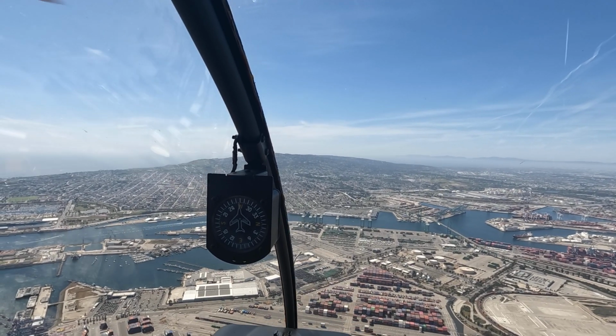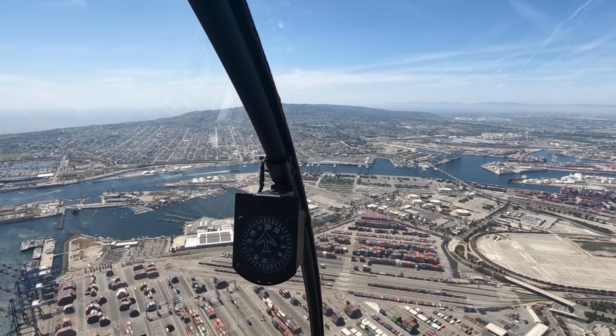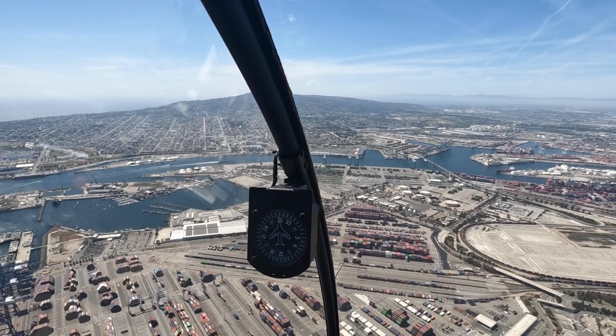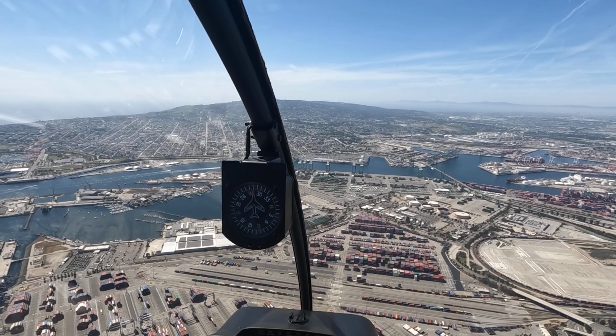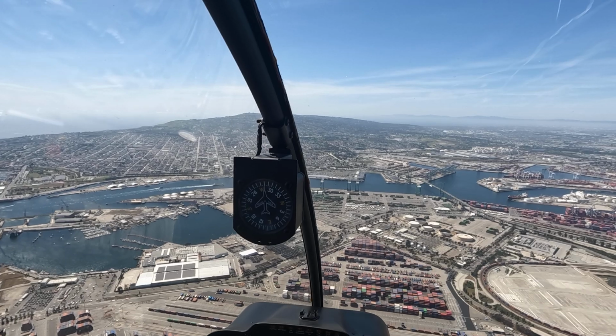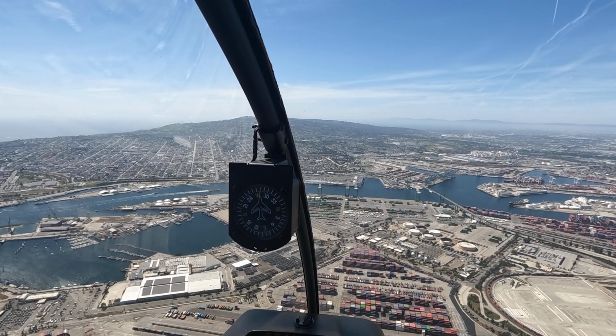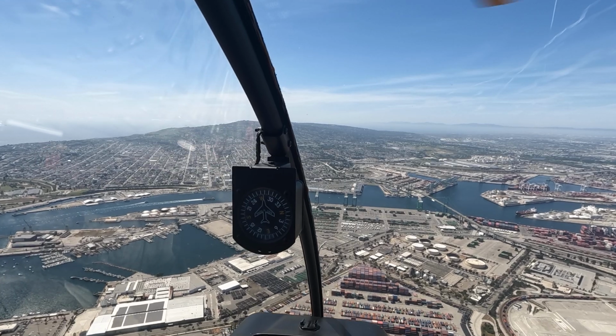So lower collective, forward cyclic. And now I can keep this nose attitude. Airspeed is alive, and now I can raise a lot. Airspeed increasing. Yeah, and I can raise really a lot. We can also wait a little longer until we have a little heavier vibrations.